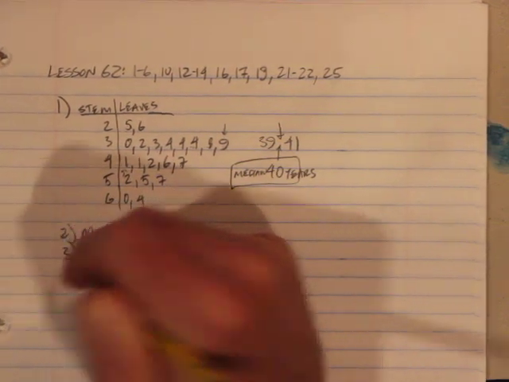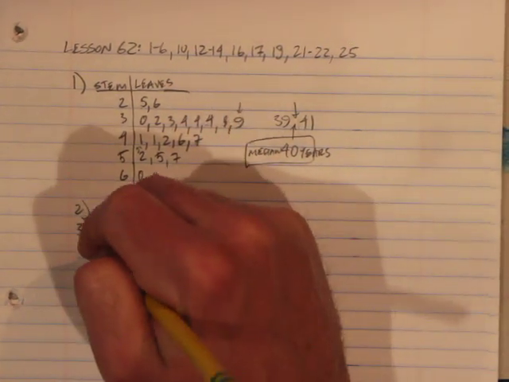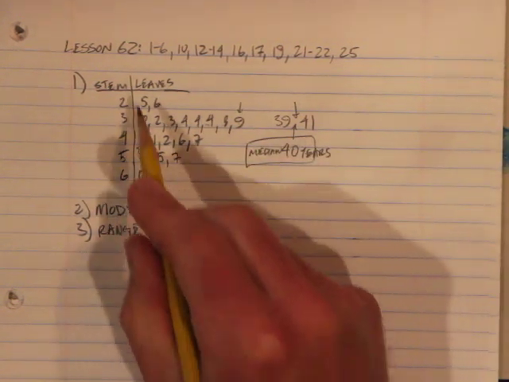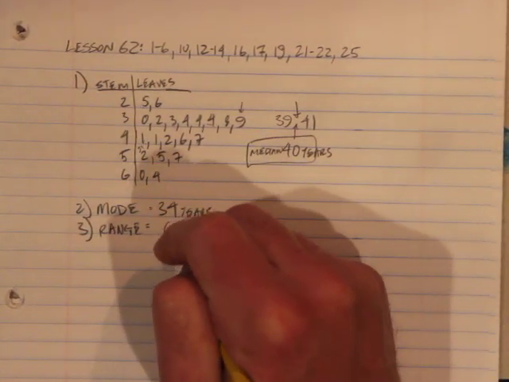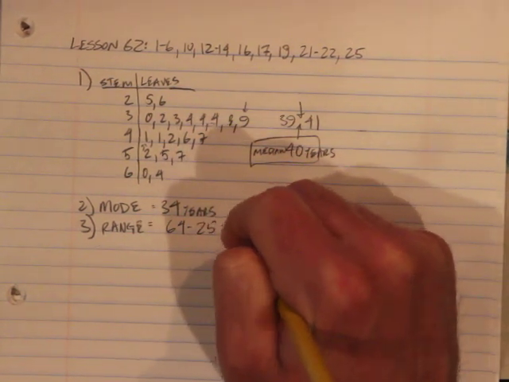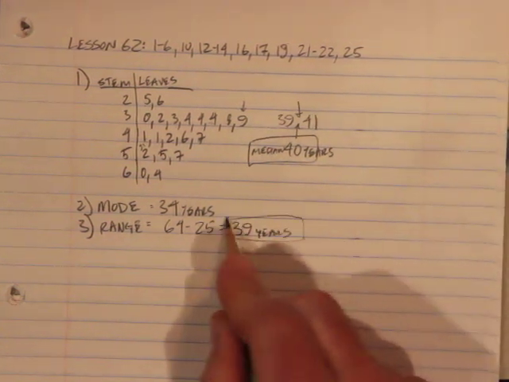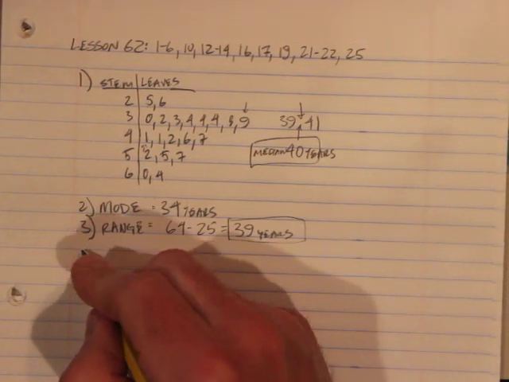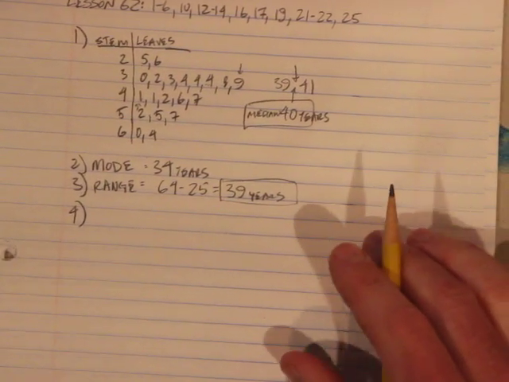Now for number 3, we're asking for the range. So the range is the greatest minus the least. So the least is 25 and the greatest is 64. 64 minus 25 gets us 39 years. My range is 39 years, my mode is 34 years, and for number 4, I'm going to skip a line just because I feel like I'm getting a little squished right there.